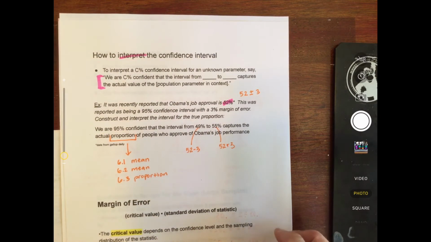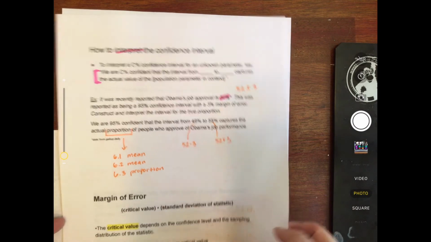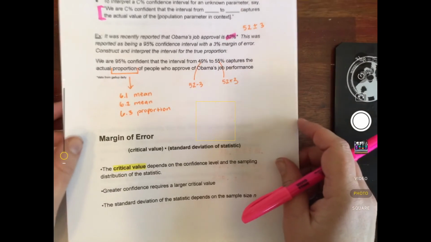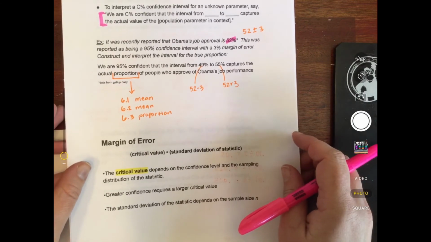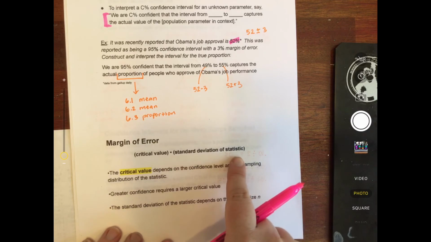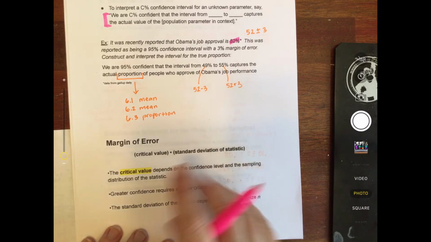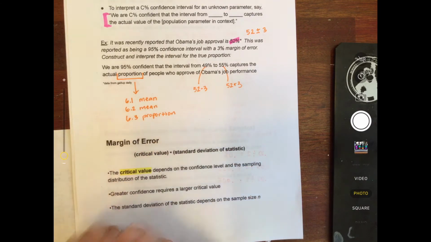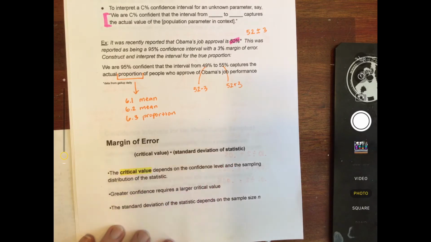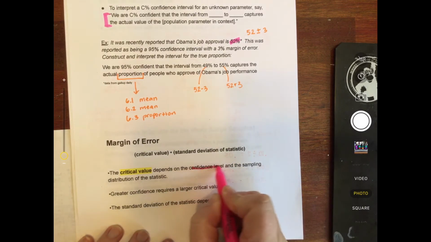Okay, next we need to know how to find this margin of error. We're always going to find it by multiplying a critical value times the standard deviation of the statistic. This is just a general formula that we can use for all margins of error. Well, how do we find this critical value? It's going to depend on the confidence level.